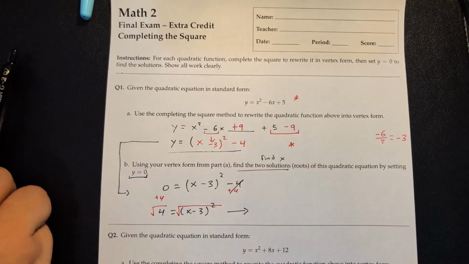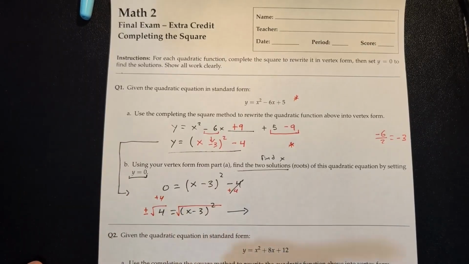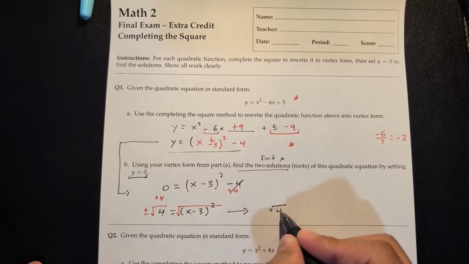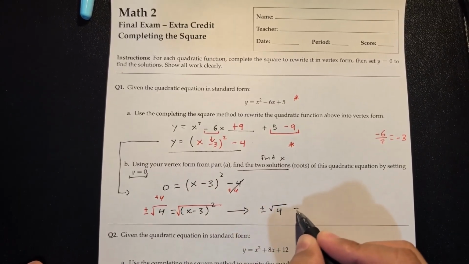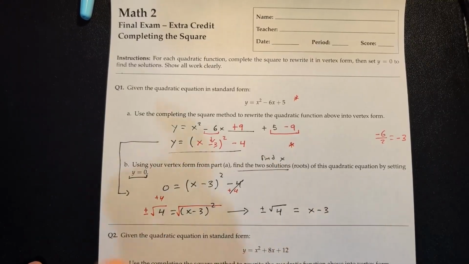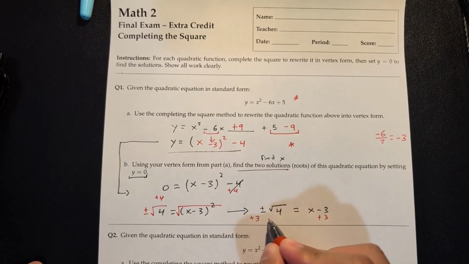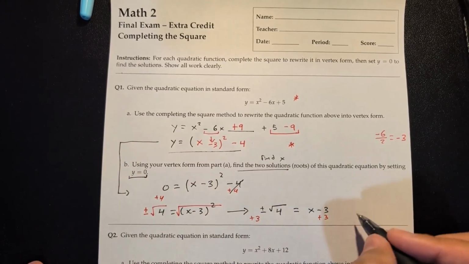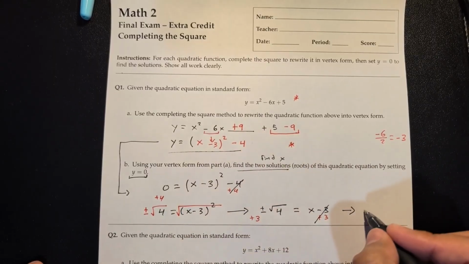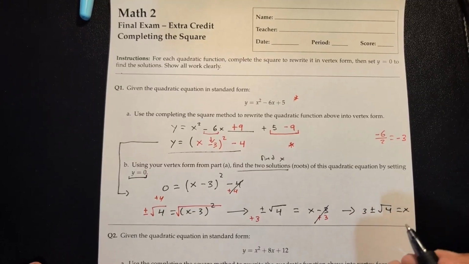And when I take the square root, I get plus or minus the square root of 4. So I have the square root of 4 plus or minus, this is equal to x minus 3. And our last step, I have a plus 3 on both sides. I cannot combine these two. And I get 3 plus or minus square root of 4, and that is equal to x.